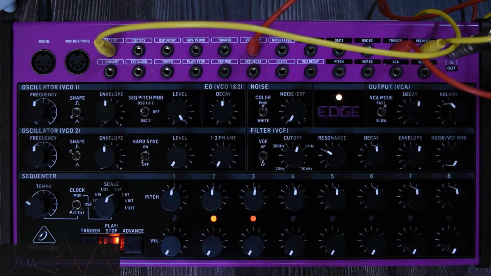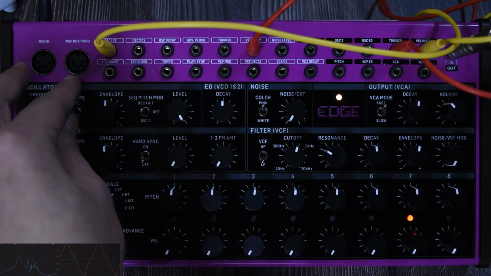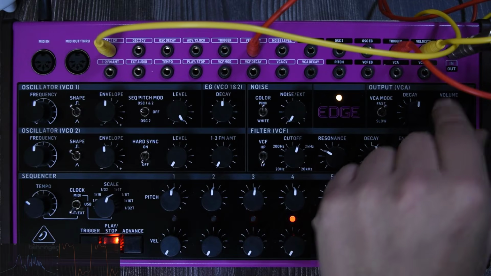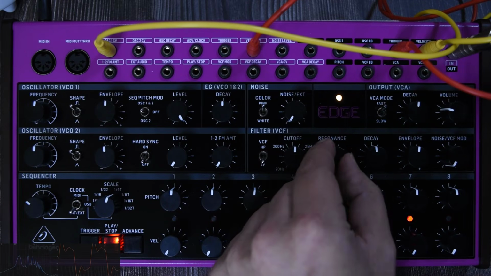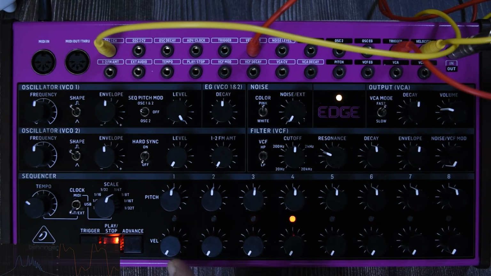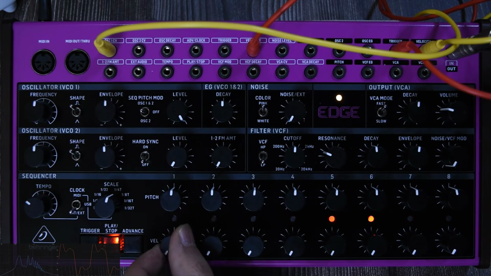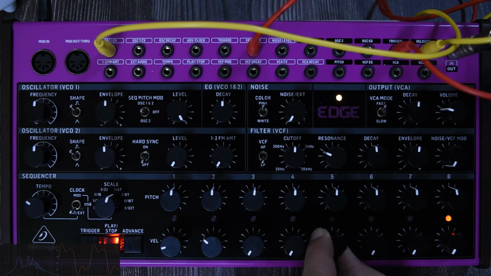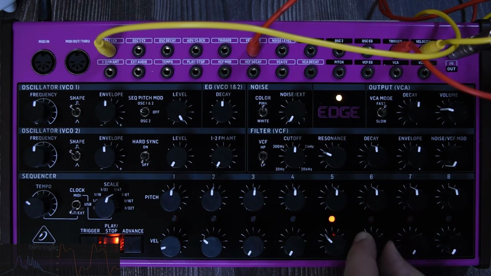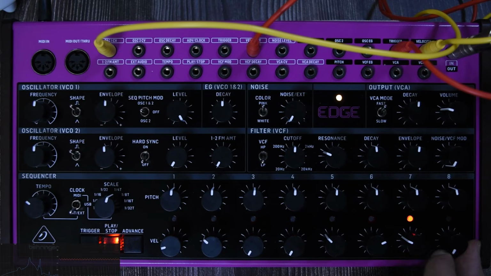If I play the sequence, maybe I'm going to go to a square. We don't get a lot of change, right? And it's because we are not providing an instruction right here. As soon as I go up, it goes up in voltage, and this is going to change the pitch. As I keep going higher and higher, the pitch is going to be higher. That's the plan.